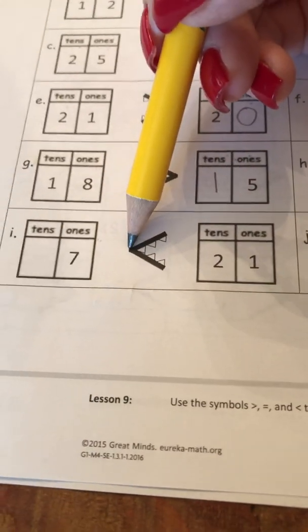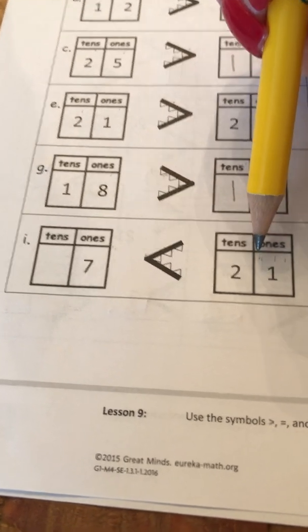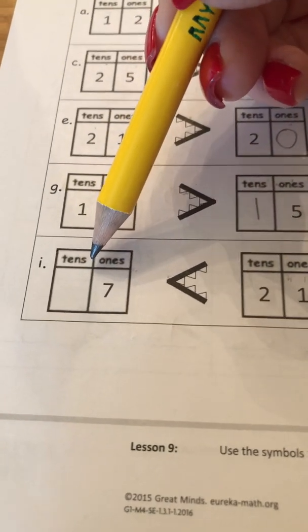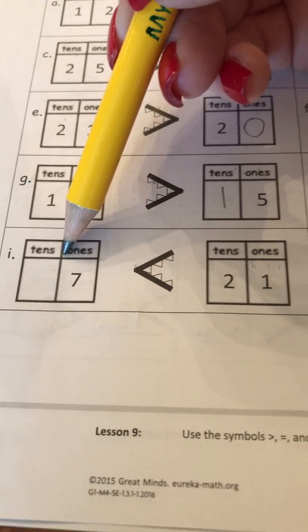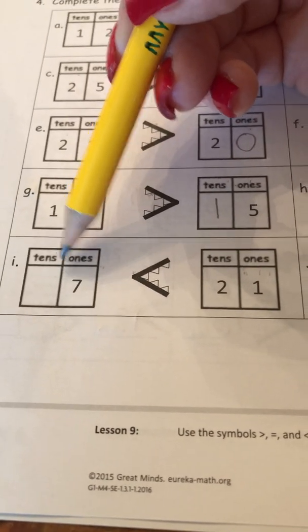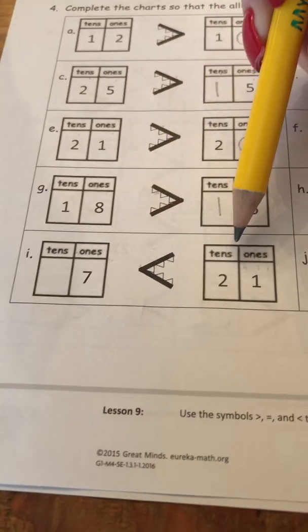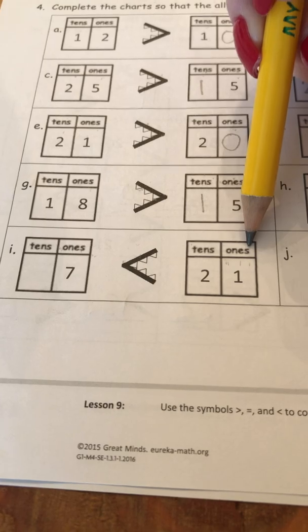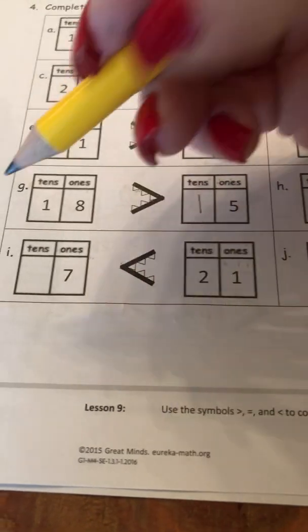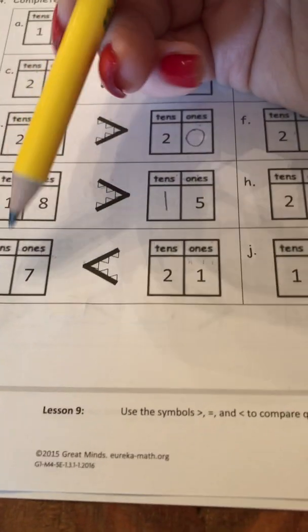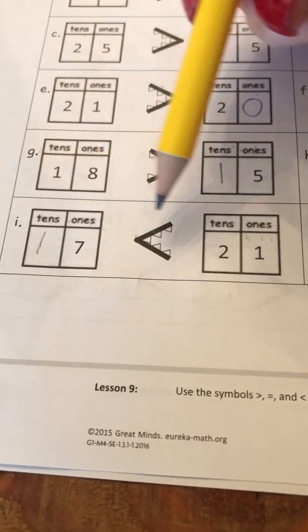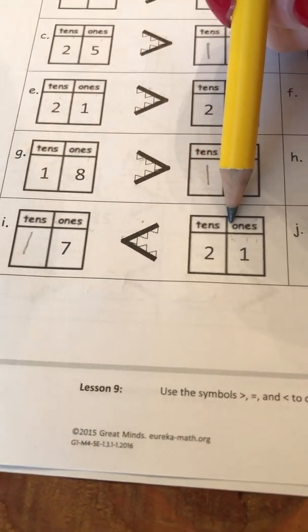Now this time it's pointing this way, so we know that means the alligator mouth is going to have the larger or greater number on this side. So we need a smaller number or lesser number on this side. Something tens and 7 ones is less than 2 tens and 1 one. If I put a 1 right there, I have 17 is less than 21. That works.